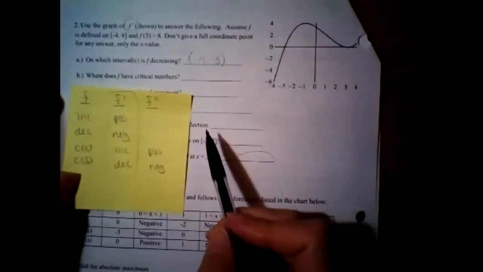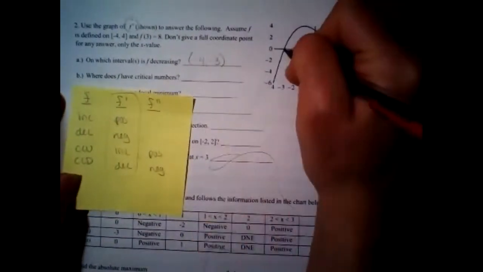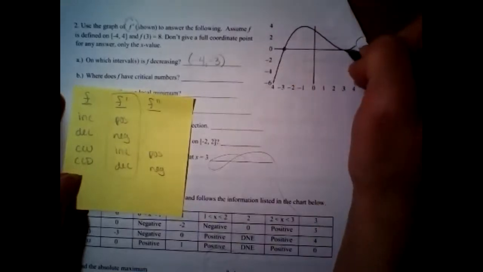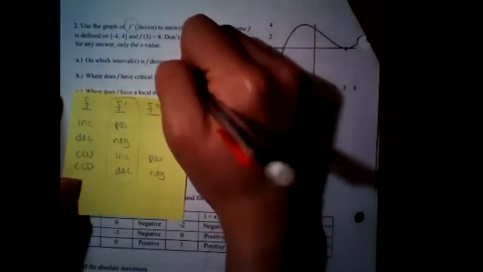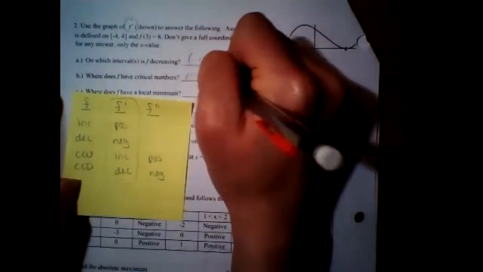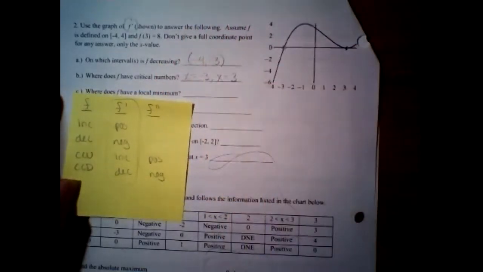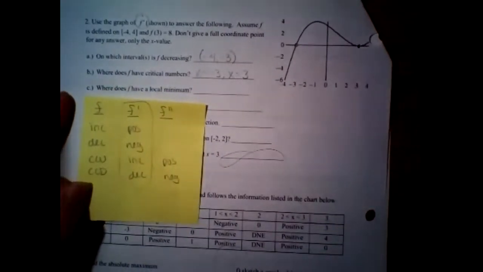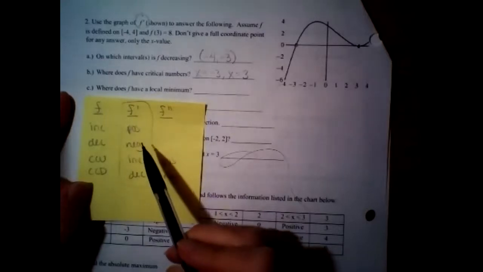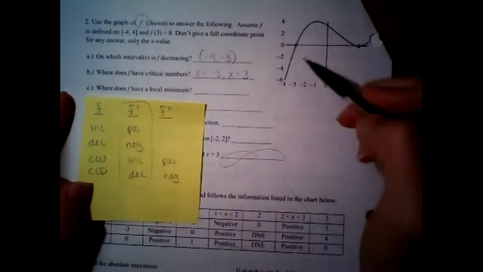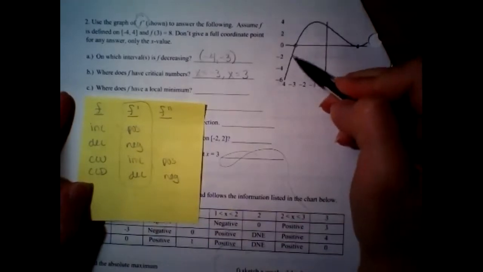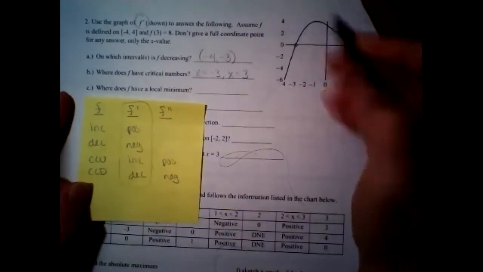All right, where does f have critical numbers? That's where the derivative equals 0. So that's going to be right here and right here. So that is -3 and +3. Right, where does f have a local minimum? Local means relative. Minimum is going to be where the derivative changes from negative to positive. So that's below to above. So where we have a change from negative to positive is right here at -3.